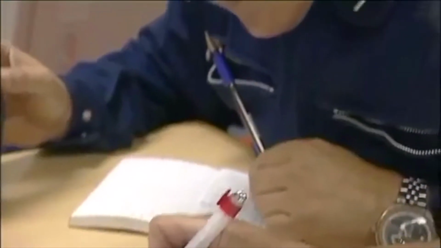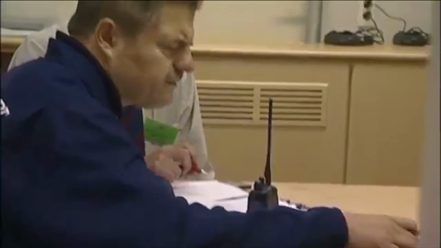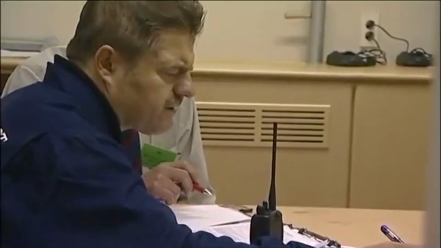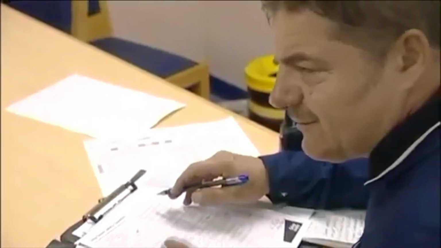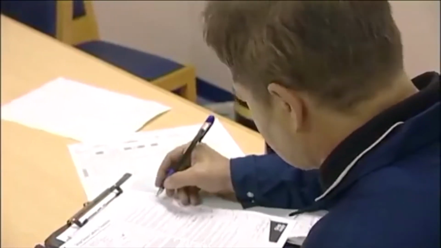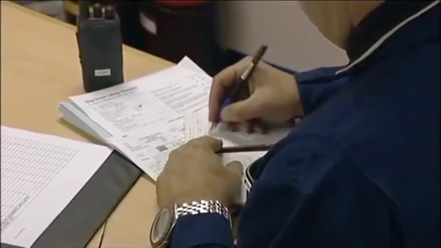Both the terminal and ship should ensure the sequence of holds to be worked has been clearly identified and agreed. And the ship must ensure the cargo loading or discharge plan has been calculated for all stages of the operation, including at times of ballasting or deballasting. For this reason, it's imperative that the loading or discharge plan has been agreed and countersigned by both the ship and the terminal, and that communication and agreement is maintained at all times.